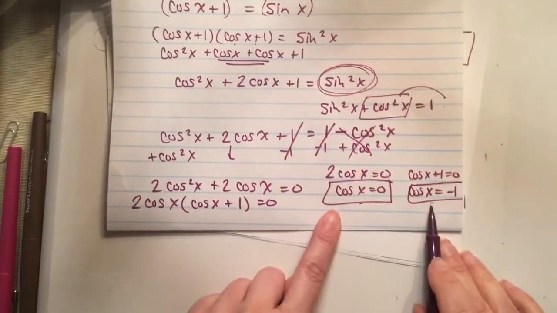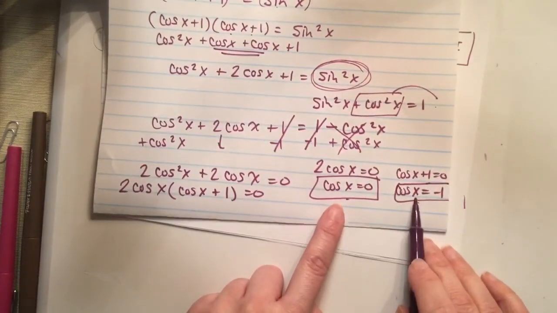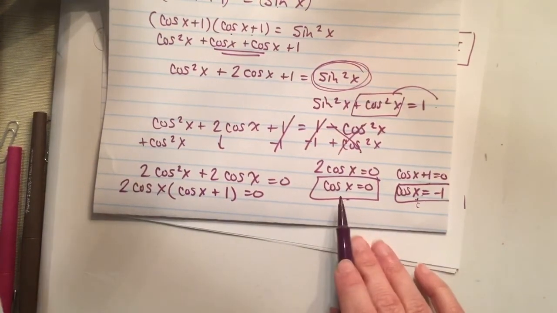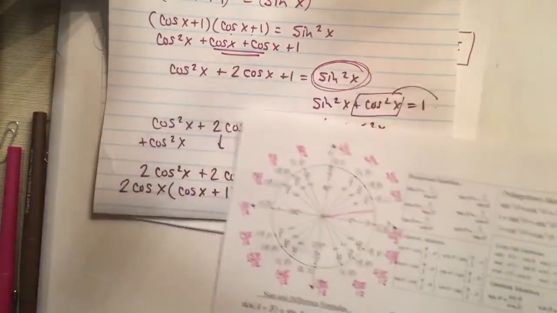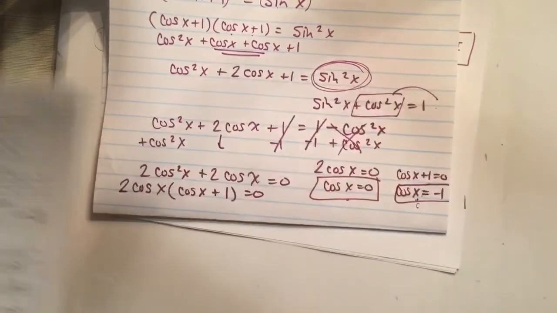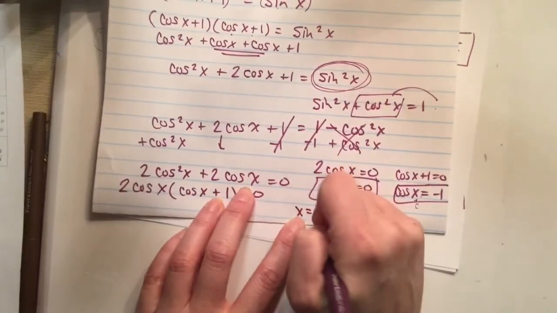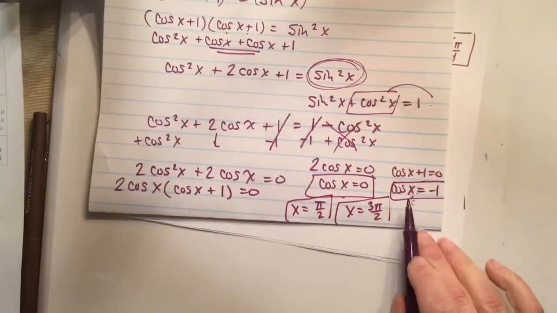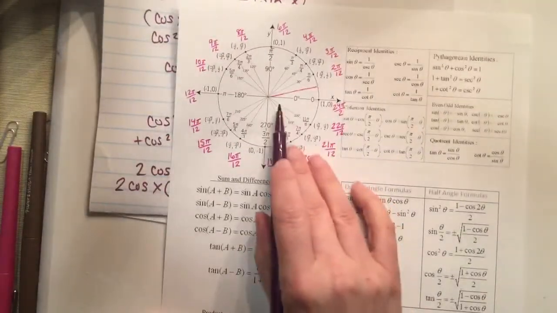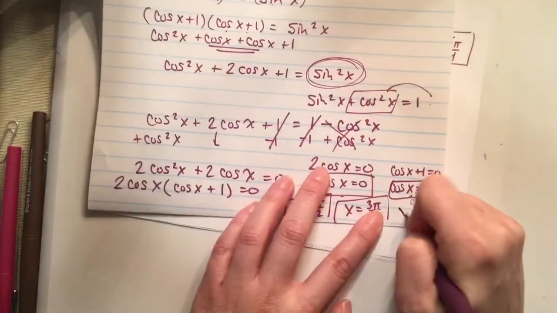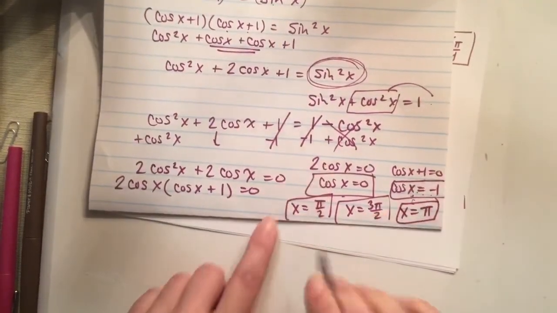Now these are not your solutions. These get you your solutions, because these equations are ready for the unit circle. You need to know that a cosine means the x value. So on the unit circle, where is x equal to 0? At pi over 2 and 3 pi over 2. So x equals pi over 2 and x equals 3 pi over 2. Now, where does the x value equal negative 1? Only one location on the unit circle: at pi. So here are your 3 solutions.